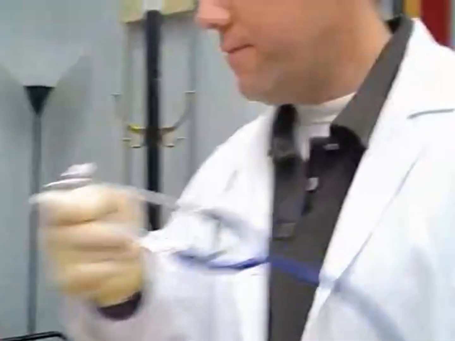Okay, so we're listening for any rales or rhonchi, which could be signs that there's a lot of mucus or fluid on the lungs, or wheezing. Wheezing would be maybe she's got inflammation or asthma, something like that.